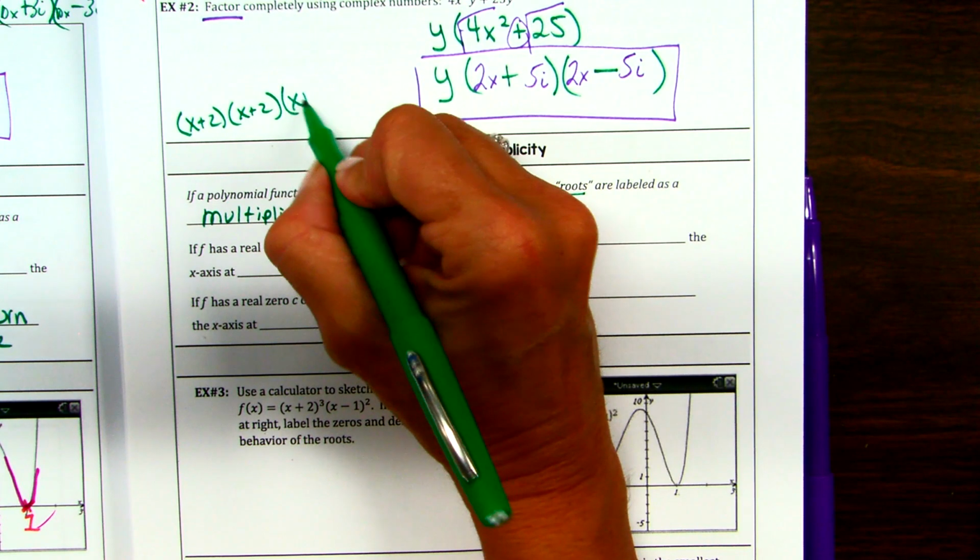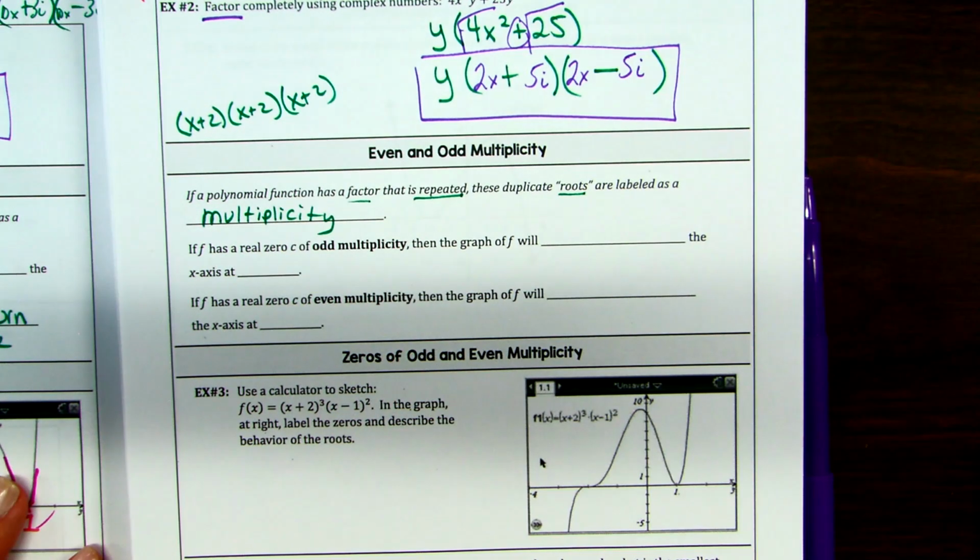If there's 3 of the same thing, that's a multiplicity of 3. If there's 10 of the same thing, it's a multiplicity of 10. That's all that means, okay? That's what the word multiplicity means. How many of the same exact thing do we have, okay?